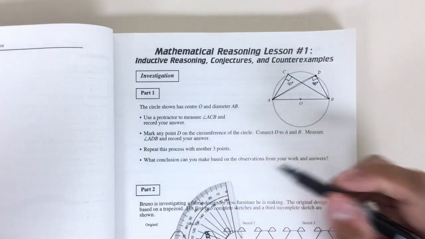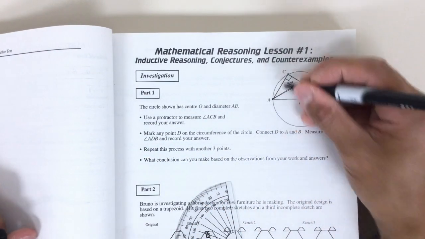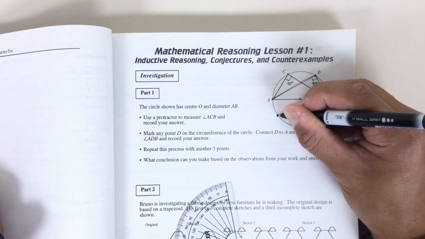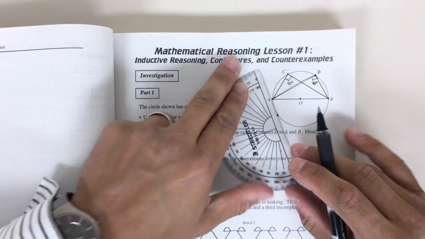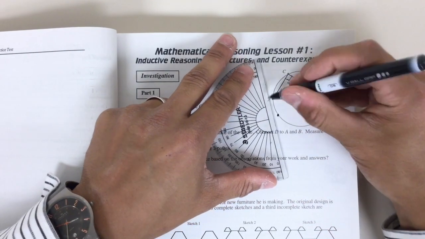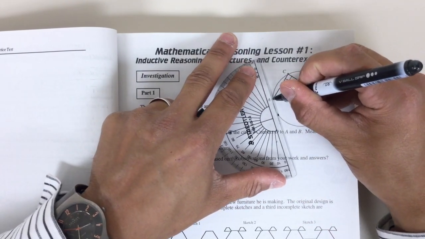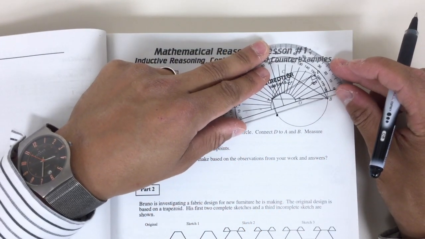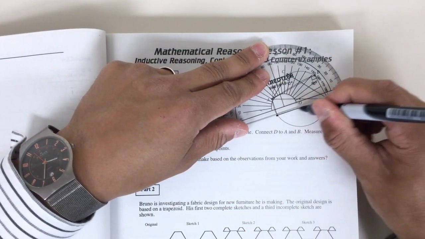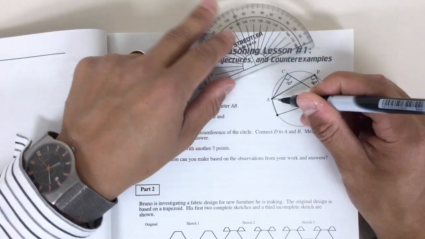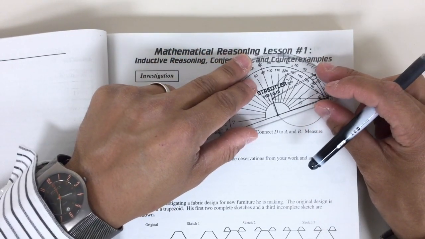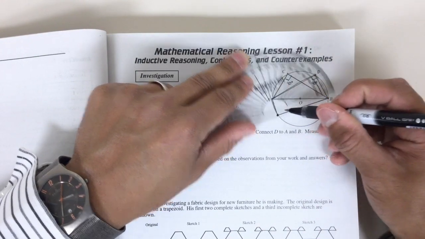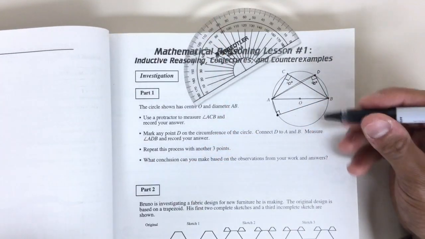I'll repeat this process with 3 more points anywhere in the circle. So let's put a point there. And again, we want to connect that to A and B. And that's also going to form a triangle if we use the diameter here. And then I want to measure that. And again, there we go. Again, I get a measurement of 90 degrees.